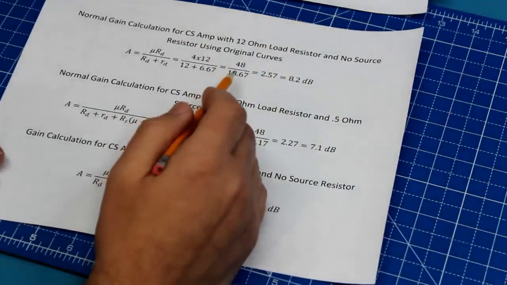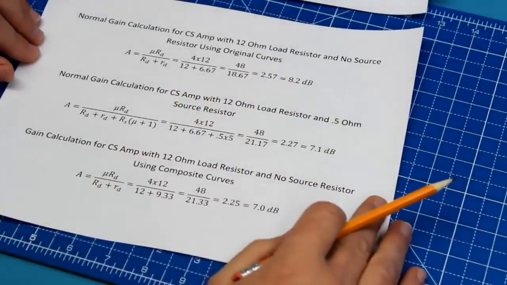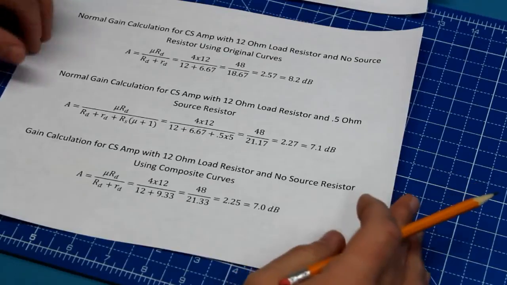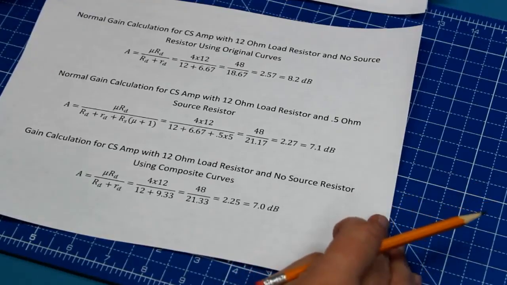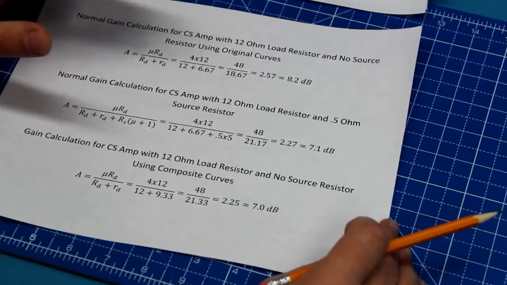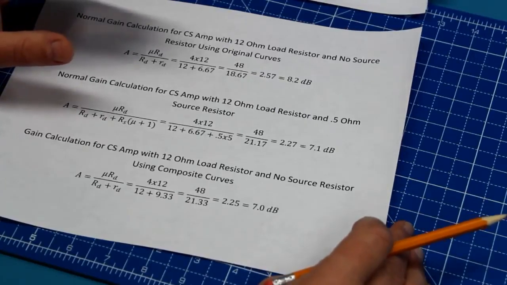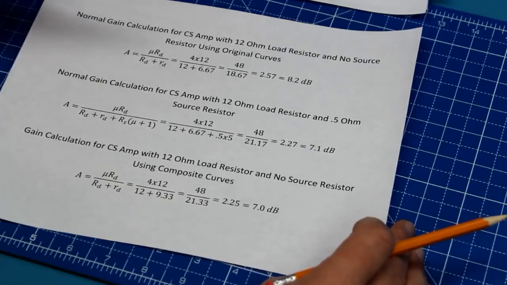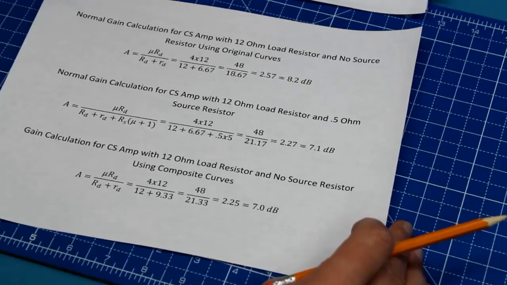I wanted to show you that if I were to put the transistor without the 1 ohm source resistor into an amplifier, what sort of voltage gain I would get out of it.